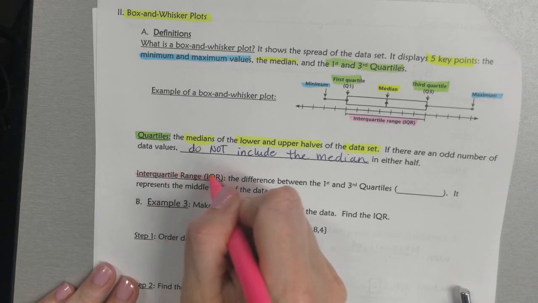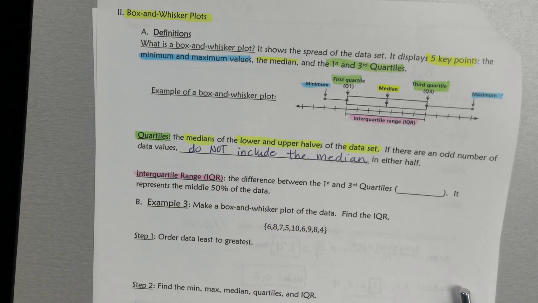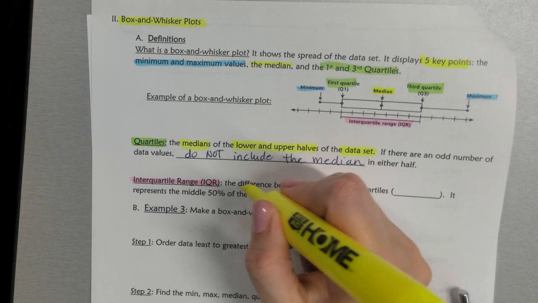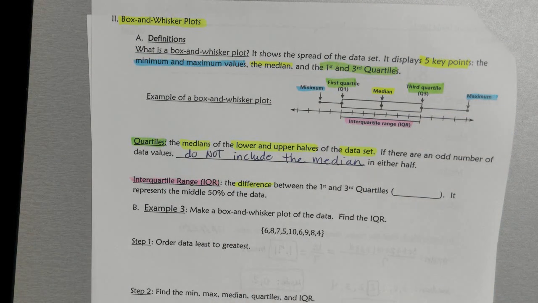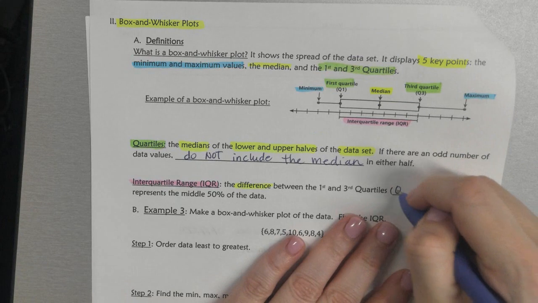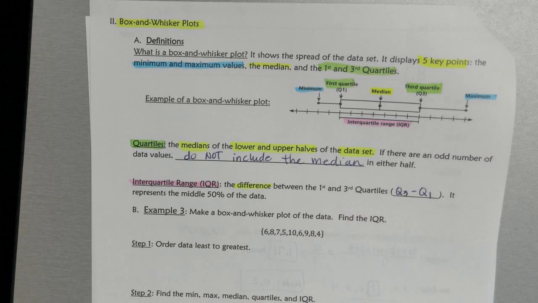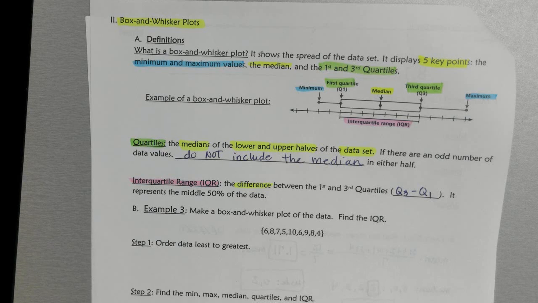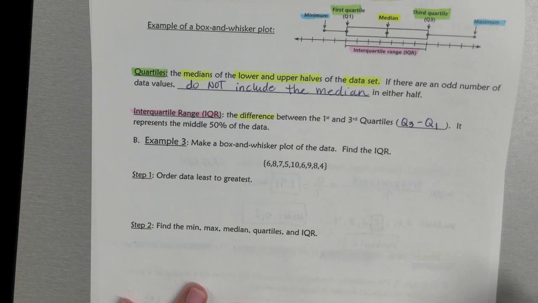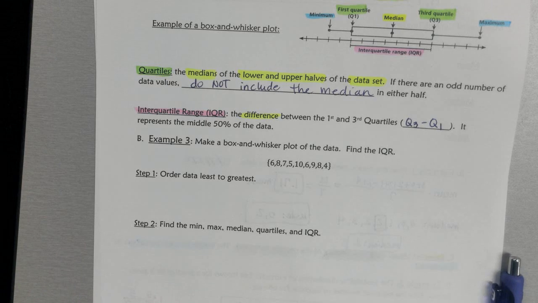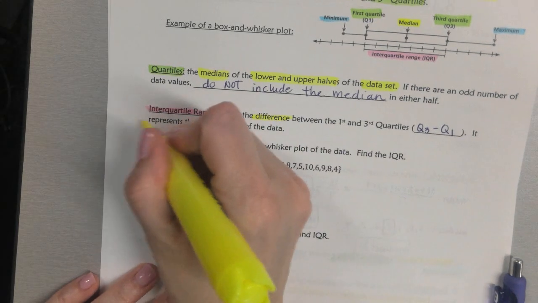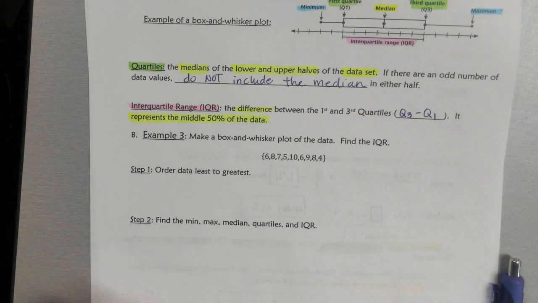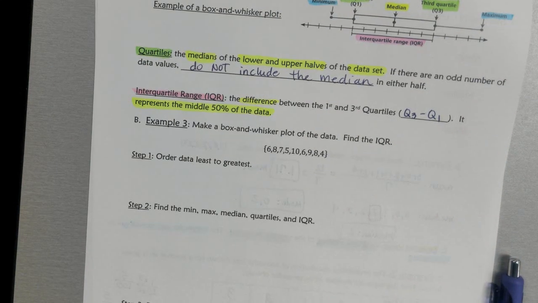is the difference between the first and the third quartiles. So difference means that you're doing what with those? Subtraction. So when you find the difference, all you have to do is Q3 minus Q1. Okay, and the reason why that's something that we indicate on our graph is that it represents the middle 50% of the data. Okay, so it represents the middle 50% of the data.